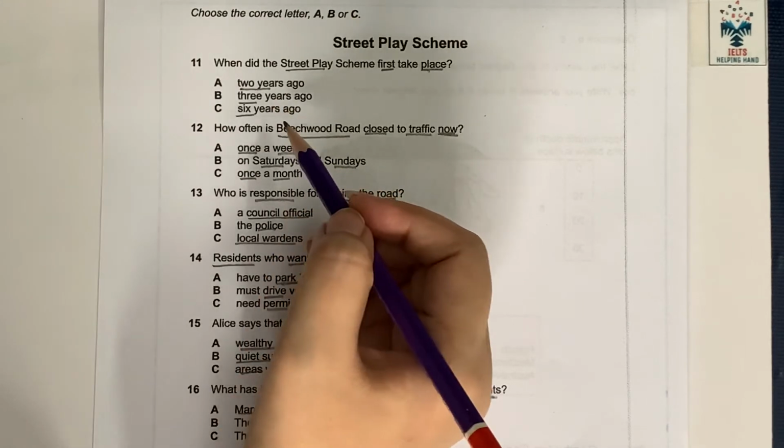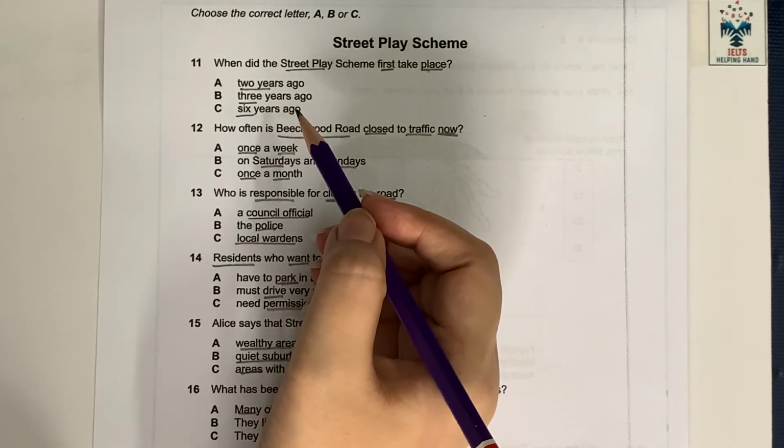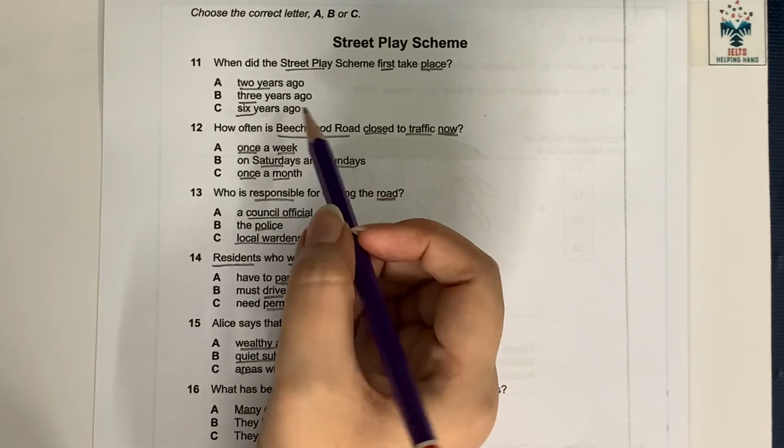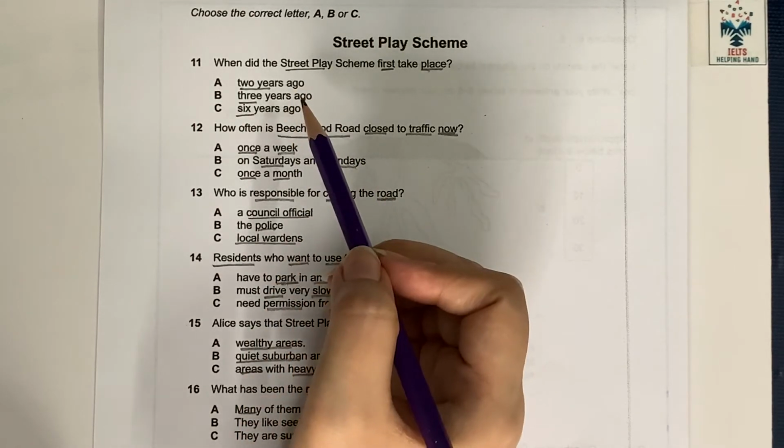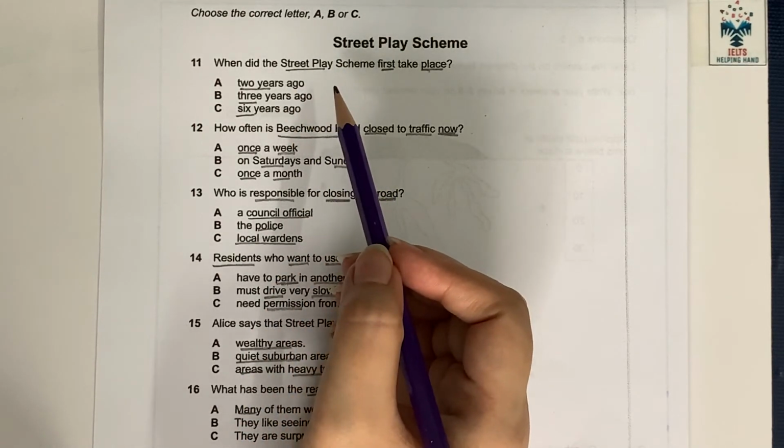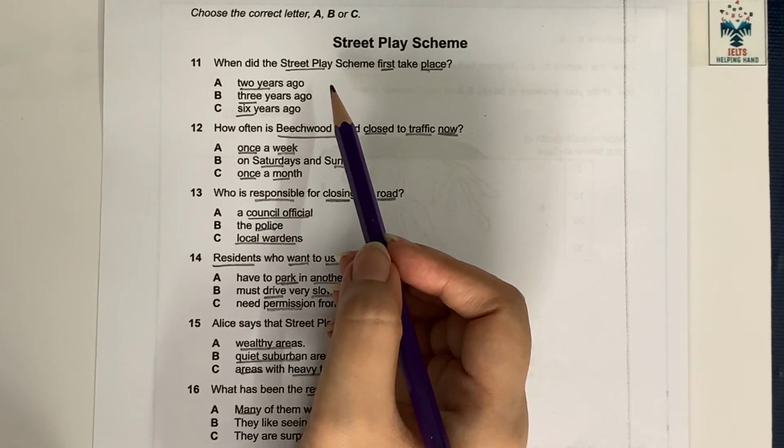My guest on the show today is Alice Riches, who started the Street Play scheme where she lives in Beechwood Road. For those of you that don't already know, street play involves local residents closing off their street for a few hours so that children have a chance to play in the streets safely. She started it in her own street, Beechwood Road, and the idea caught on. And there are now street play schemes all over the city.